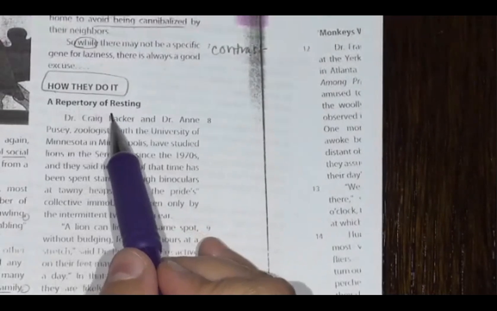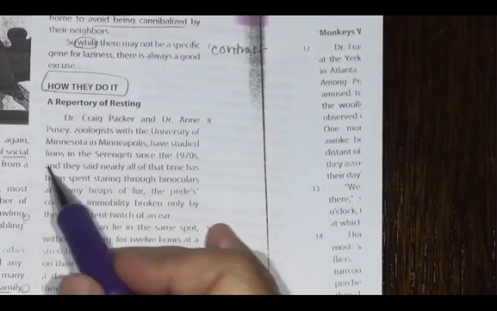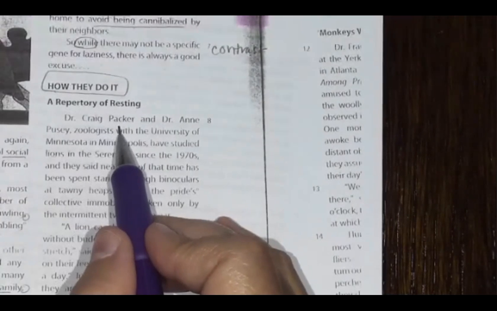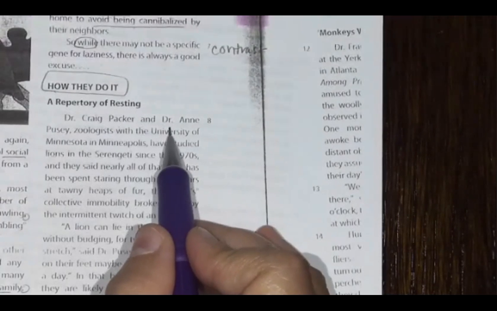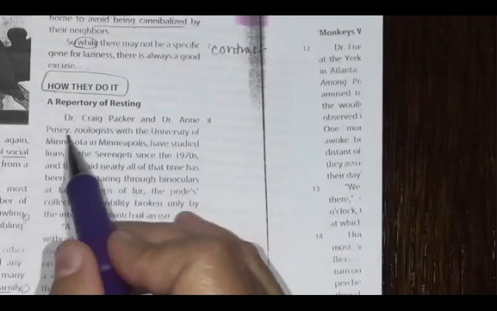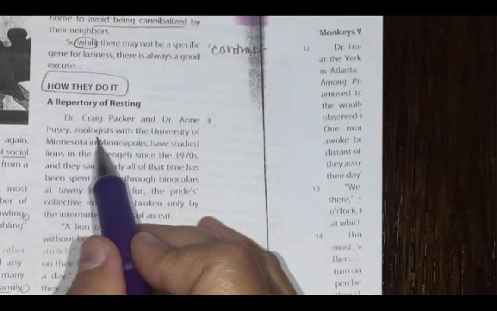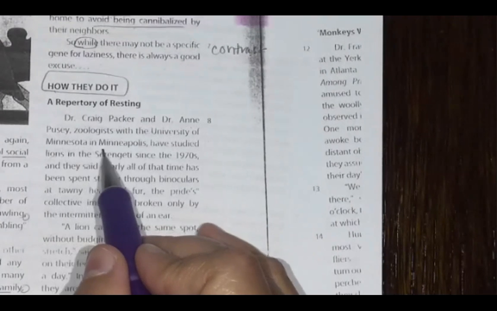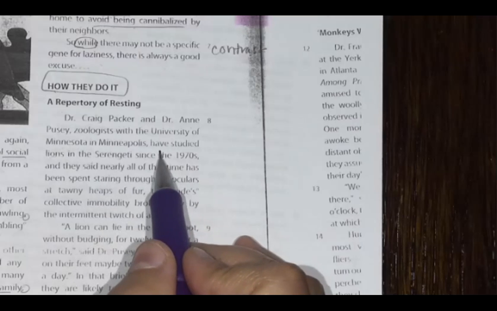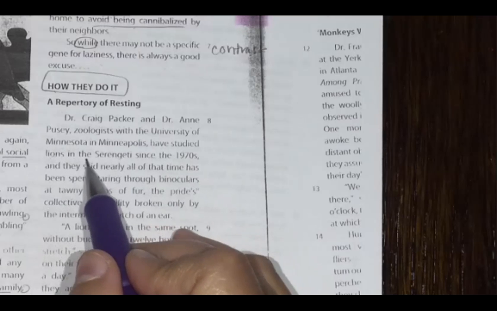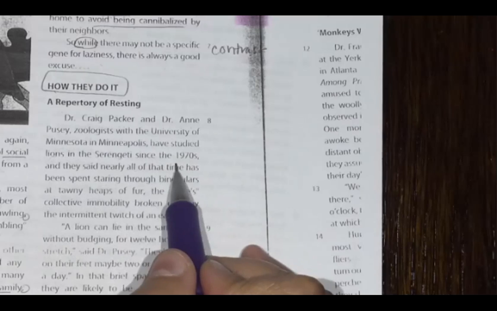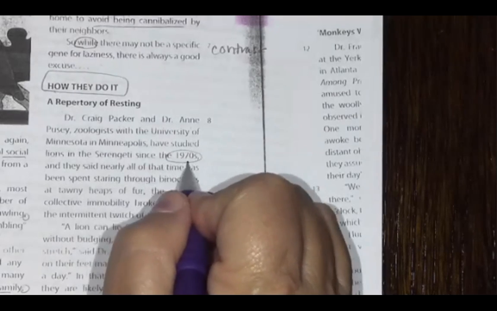A repertory of resting. Dr. Greg Packer and Dr. Ann Pusey, zoologists from the University of Minnesota in Minneapolis, have studied lions in the Serengeti since the 1970s.